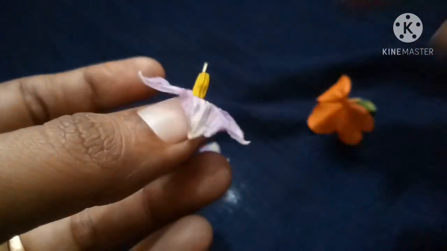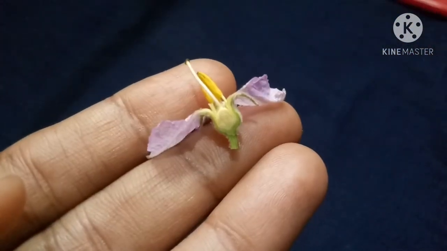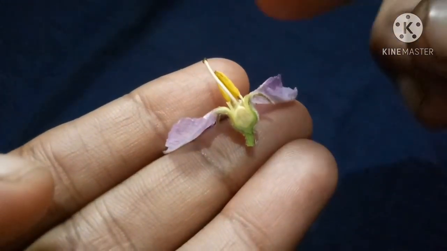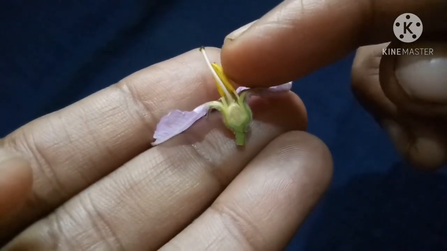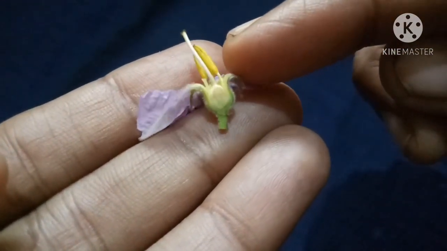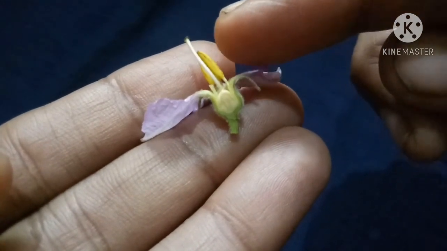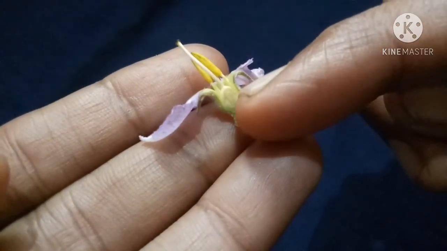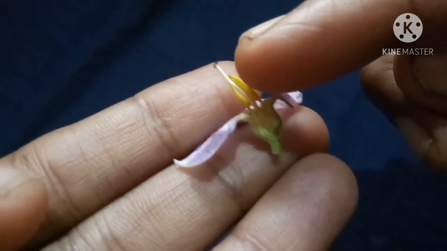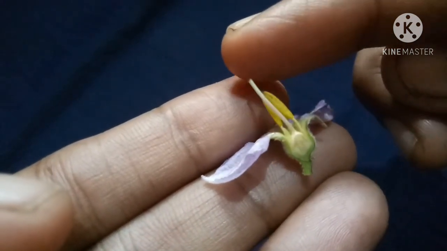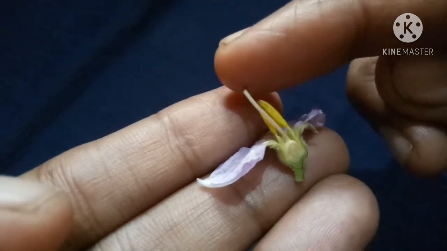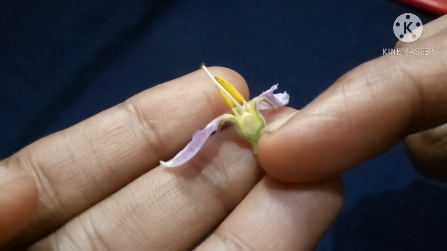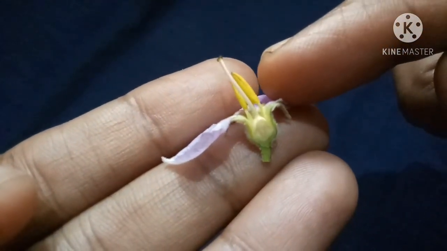So let's move to the inner side. Okay dears, when we cut a flower, you can see inside the flower this yellowish colored stamen, the male sex organ. And the female sex organ, can you see here? Starting from the base portion, the narrow pistil, and this is the tip of the pistil. So this is pistil starting from the base portion, and these are stamens.